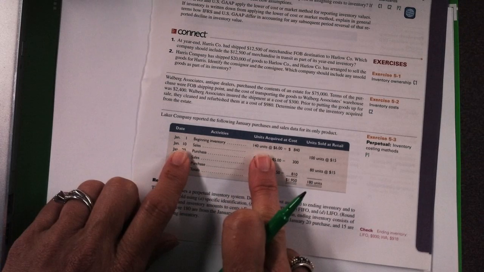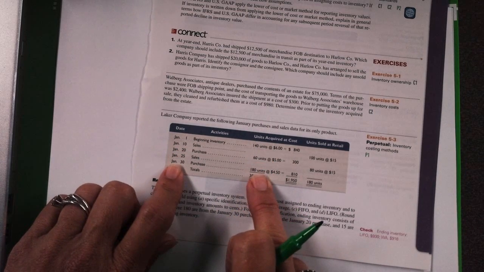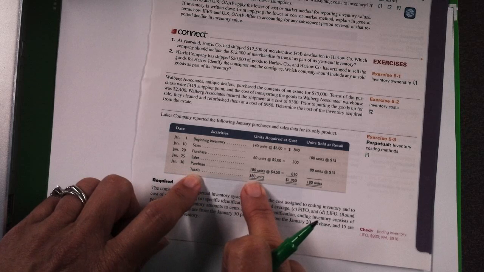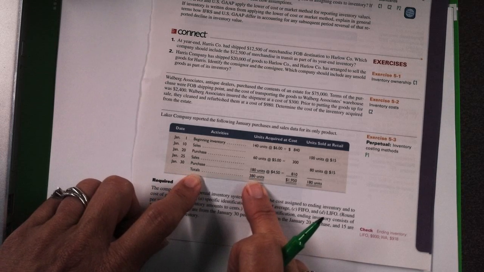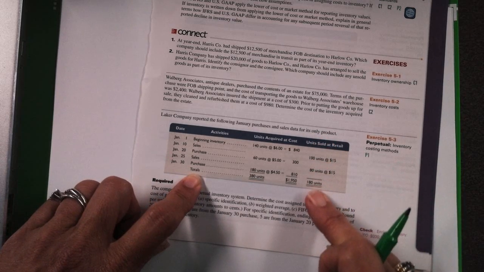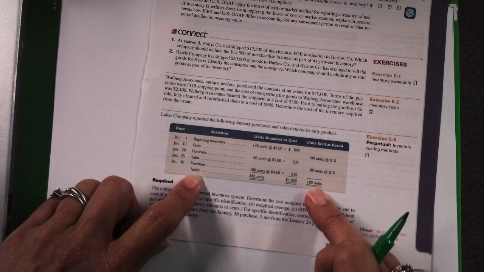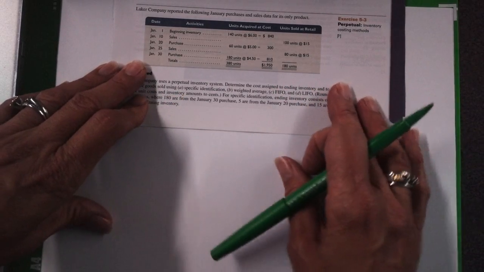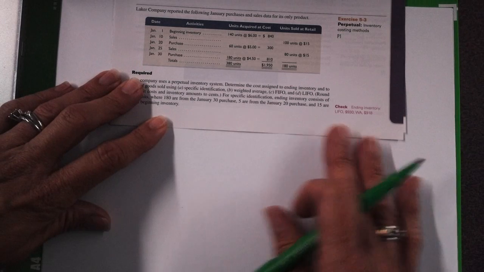So we started out with 140 units. We bought 60 more units. We bought 180. So total, we had 380 units available to sell. Okay? Over here, they tell us that we sold 180 units. Okay? Well, actually, we don't care that they sold them at $15 a piece. What we care about is what is the value of the units that are with us at the end of the year, and what is the value of cost of goods sold.